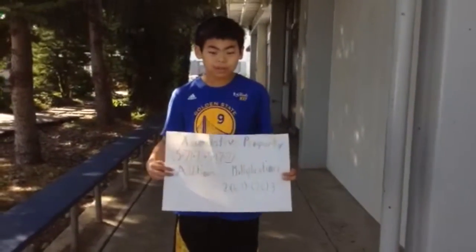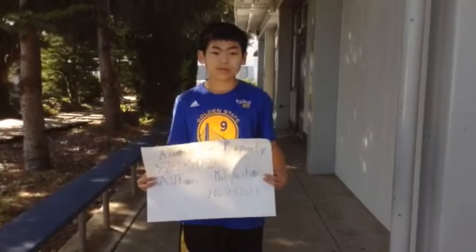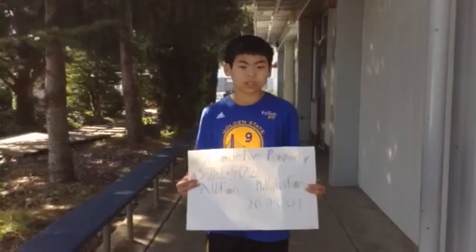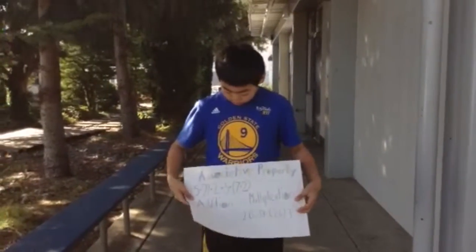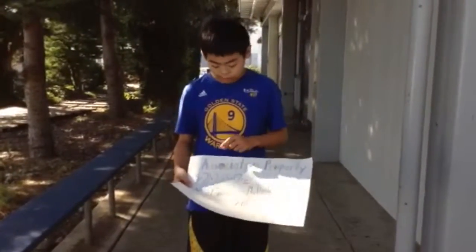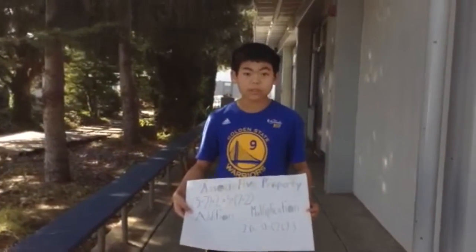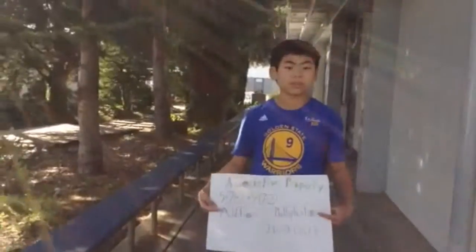Associative property is where you can switch the parentheses in addition or multiplication questions to get the same answer. So like in addition, you can do 5 plus 7, put parentheses around that, plus 2, and that would equal the same answer as if you had 5 plus parentheses, 7 plus 2.